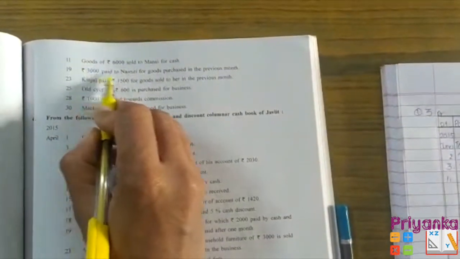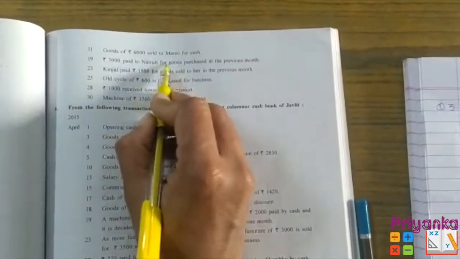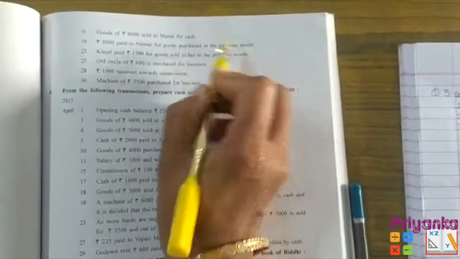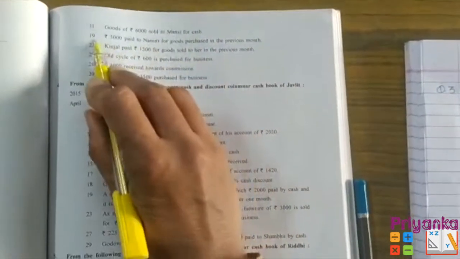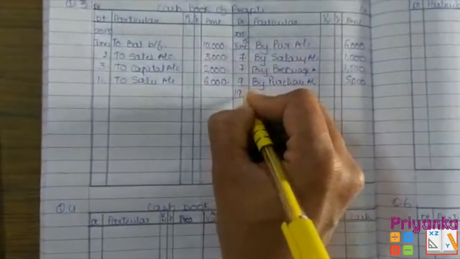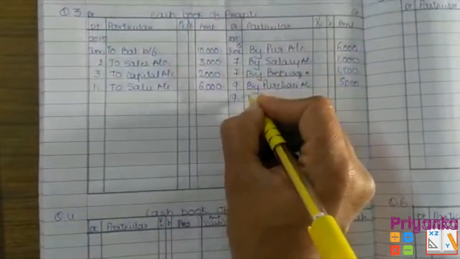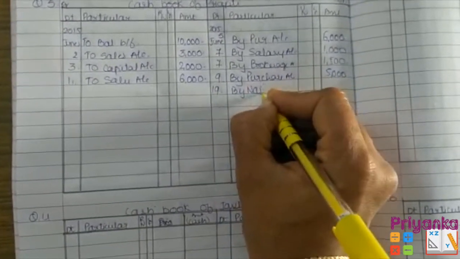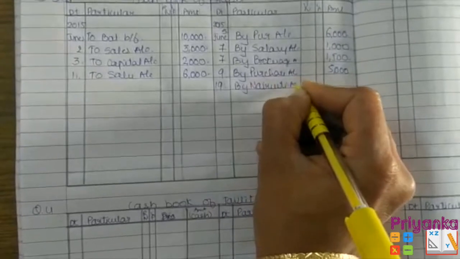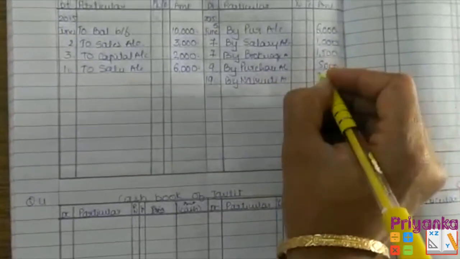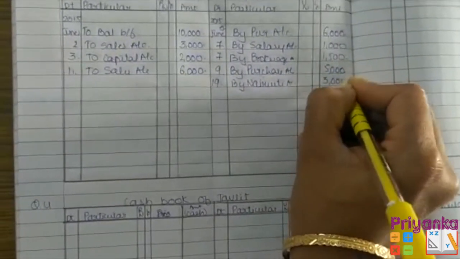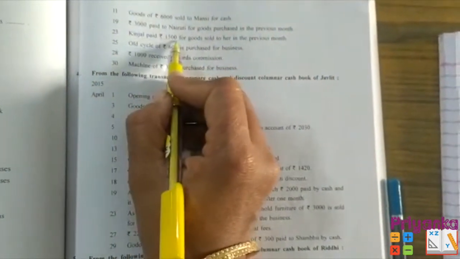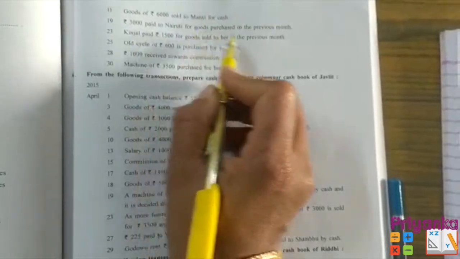19th one, rupees 3,000 paid to Nairuti for goods purchased in the previous month. Now goods have been purchased in the previous month and now we are paying to Nairuti. So for 19, cash is going out. Come to the credit side, write down the name to whom we are paying, that is Nairuti, with the goods having been purchased in the previous month and now we are paying to her, so write down the name.